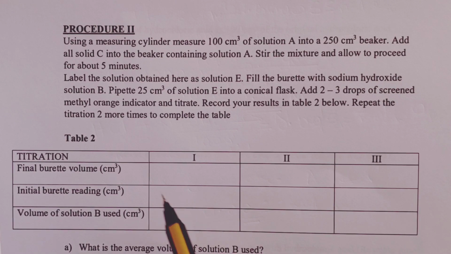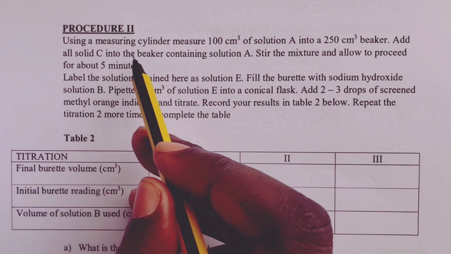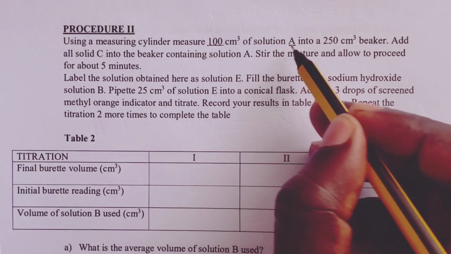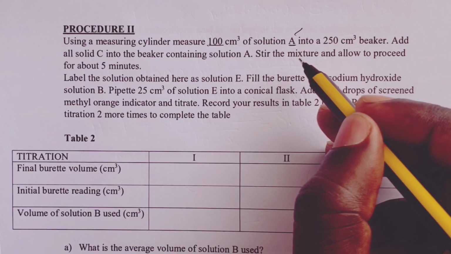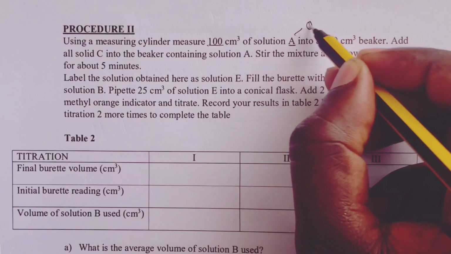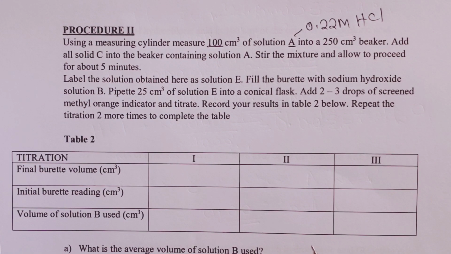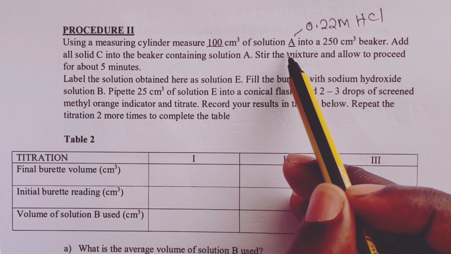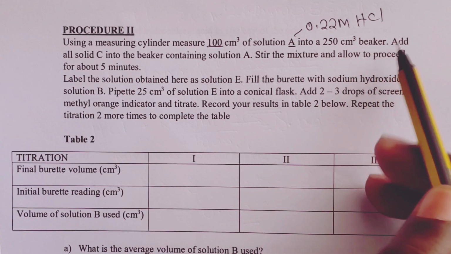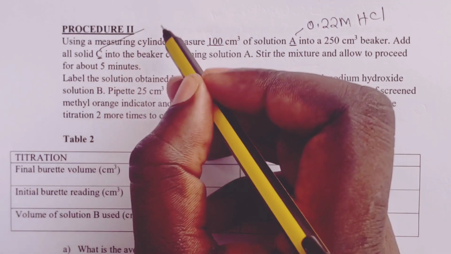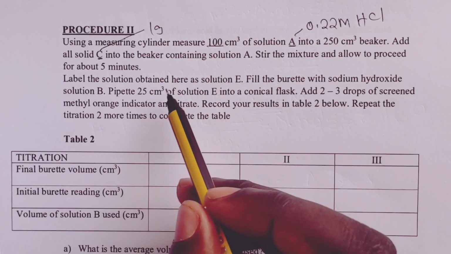In procedure 2, we are told to use a measuring cylinder to measure 100 cubic centimeters of solution A. Solution A, we have just found to be a 0.22 molar hydrochloric acid. This summary is very important for a candidate who wants to really have an easy time with the calculations. So we will do that into a beaker. Then we add solid C, which was 1 gram.